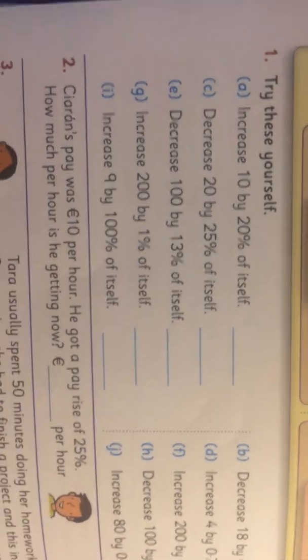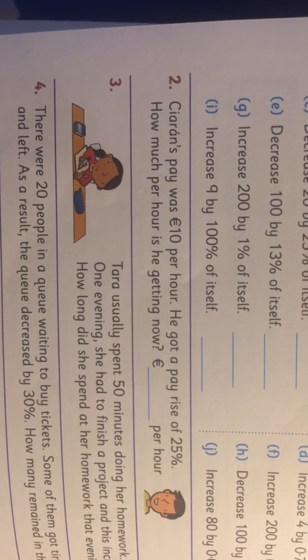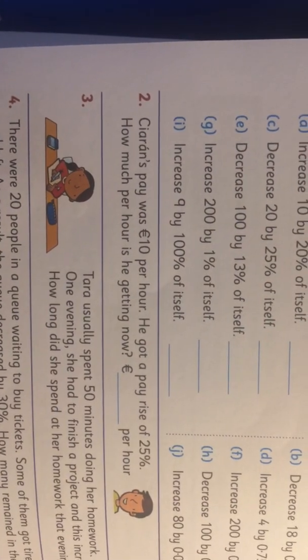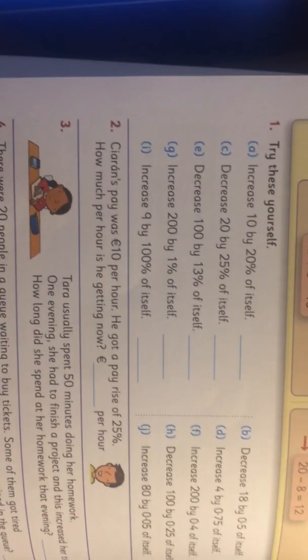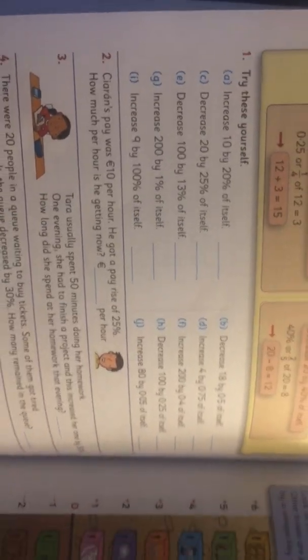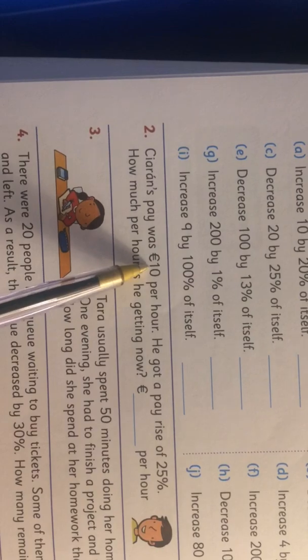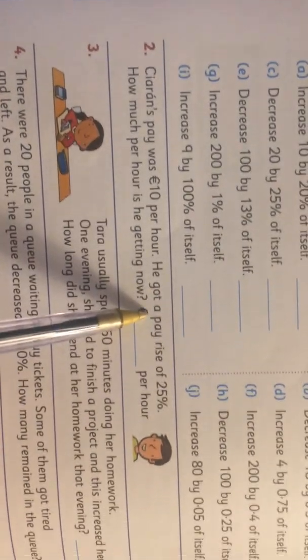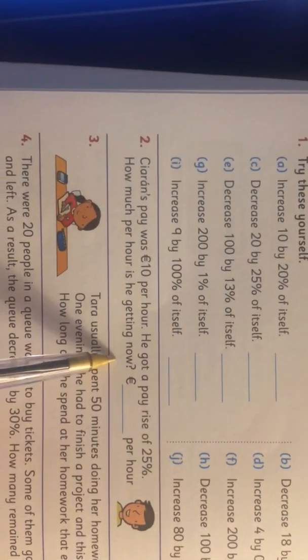Keep trying all of those ones, and now we might go down to question 2. You can pause the video and then go down to question 2. Here again, you're going to have to be using your rule, which is read, underline, draw, estimate. Okay, so let's have a look again here. Let's read it out. Kieran's pay is 10 euros per hour. He got a pay rise of 25%. Okay, how much per hour is he getting now?